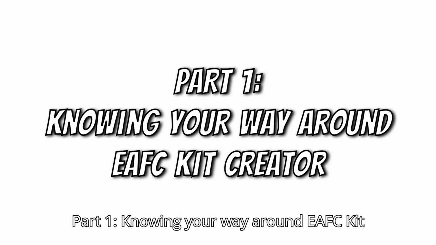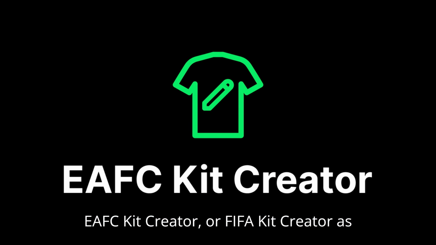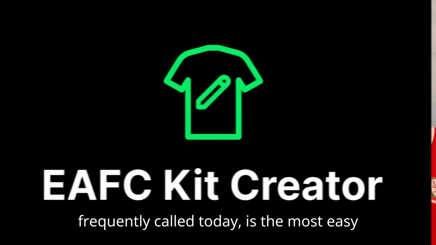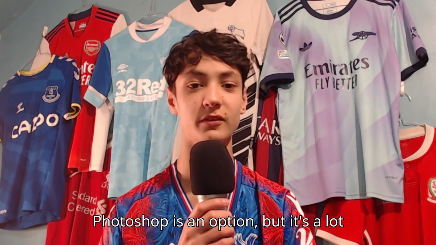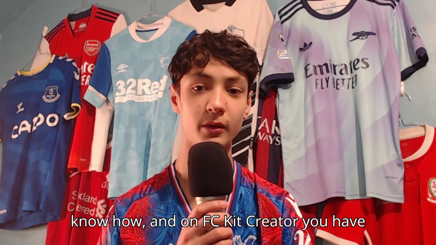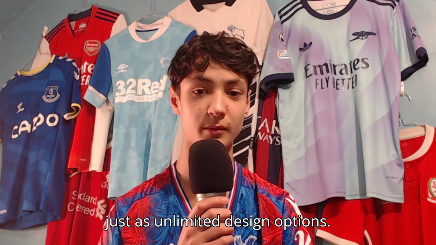Part 1. Knowing your way around EAFC Kit Creator. EAFC Kit Creator, or FIFA Kit Creator as it was originally known and still frequently called today, is the easiest concept kit design tool to use out there. Photoshop is an option, but it's a lot more difficult to use unless you already know how, and on FC Kit Creator you have just as unlimited design options.